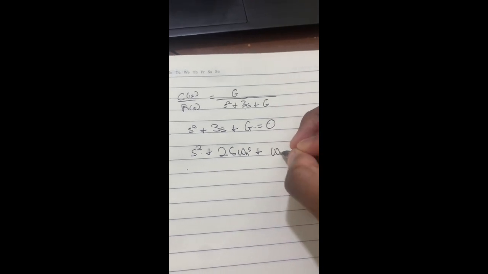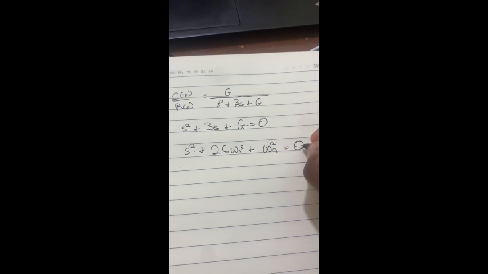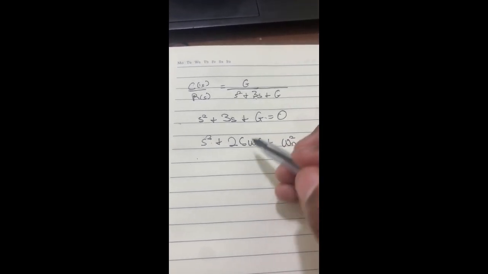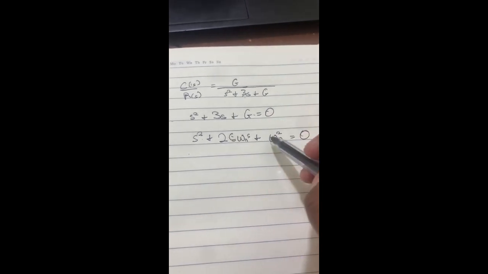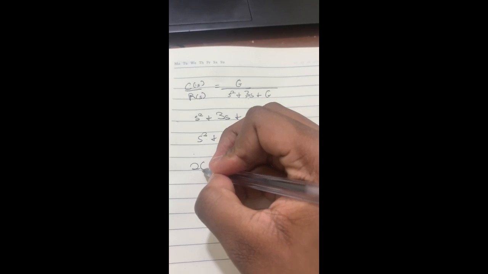Then comparing the coefficients of both equations, sorry, 2 zeta omega n is equal to 3, and omega n squared is equal to G.